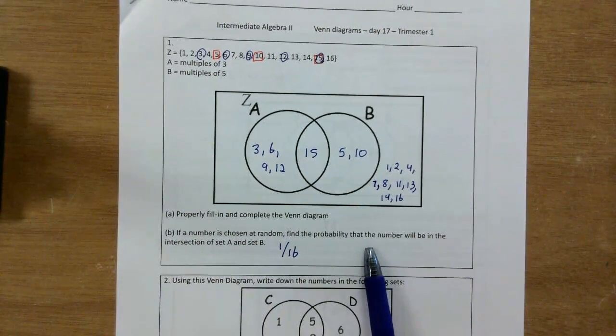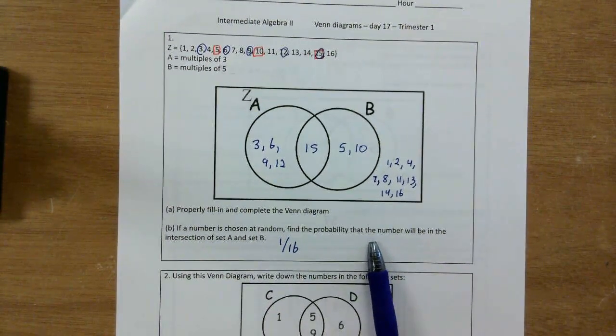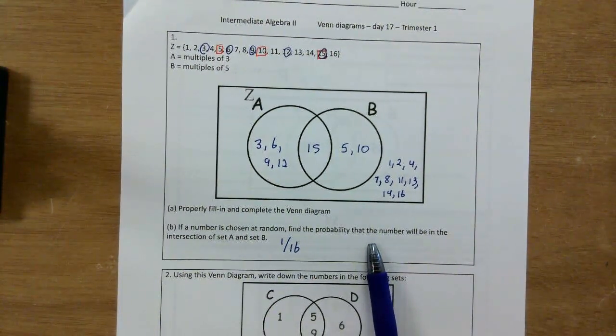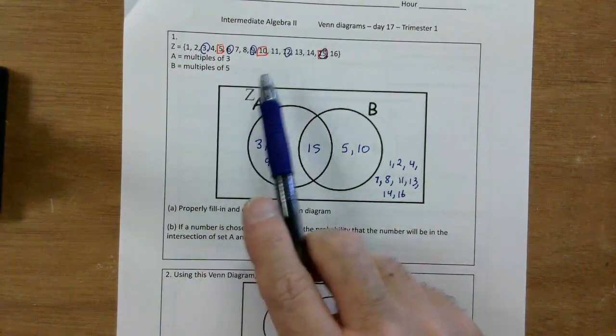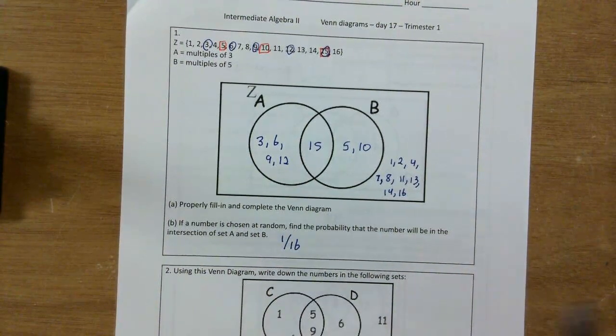And if a number is chosen at random, find the probability that the number will be in the intersection of set A and B. Well, there's only one number in the middle. And there's 16 numbers we chose from. So 1 out of 16, okay?